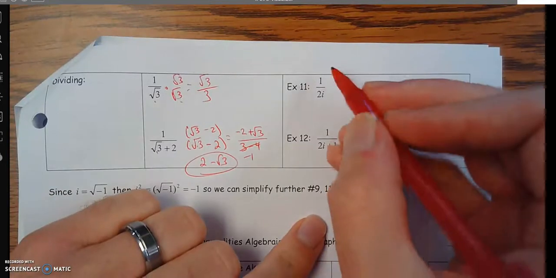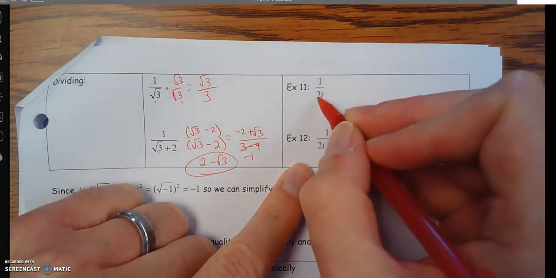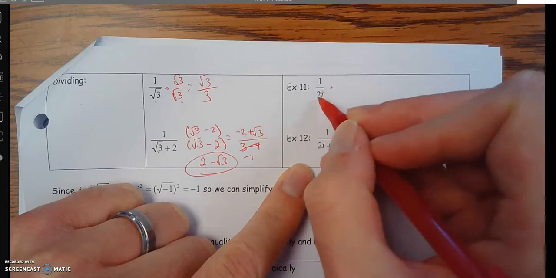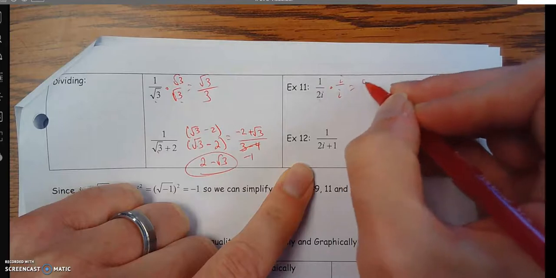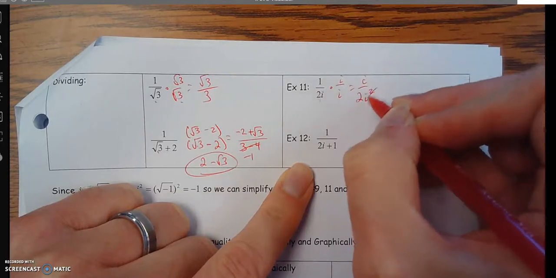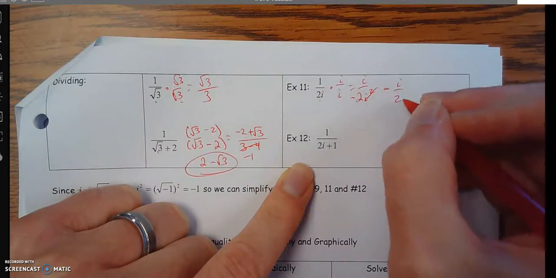Now on this side, if I have an i by itself, I can just multiply by that. The 2 is not the problem. Now you could multiply by 2i, but I'm just going to do i over i. And this will give me an i over 2i squared, which is actually a -2 on bottom, so a negative i divided by 2.